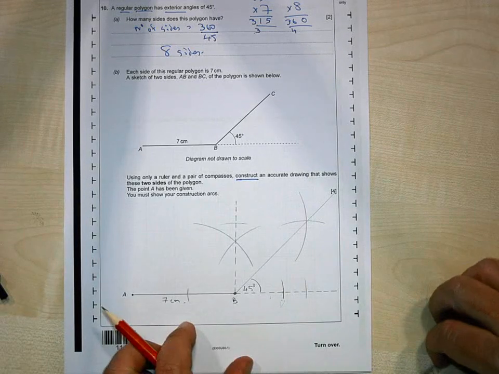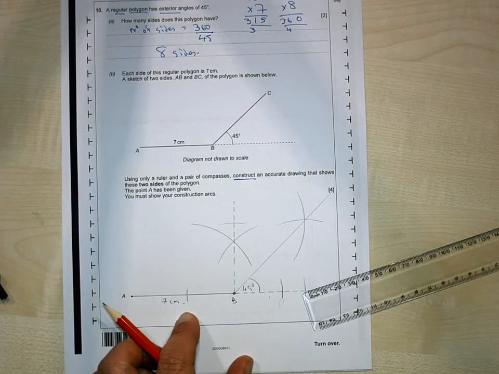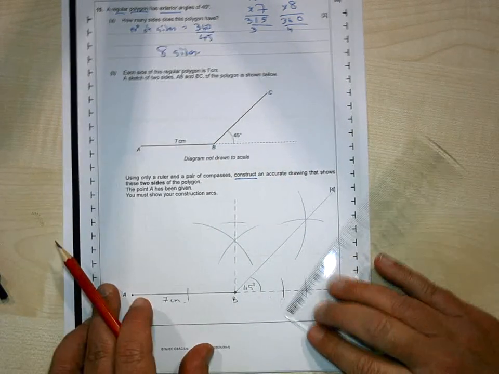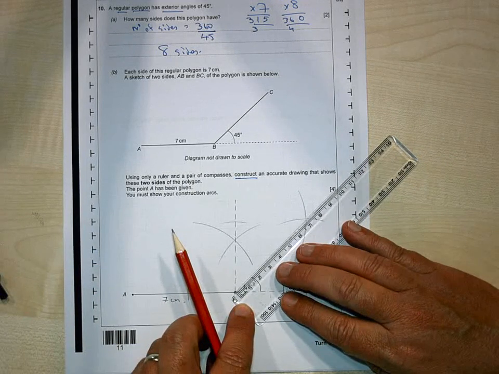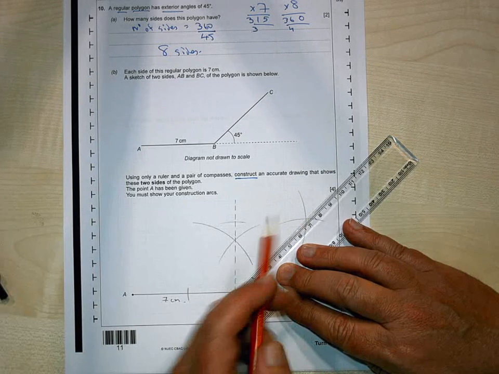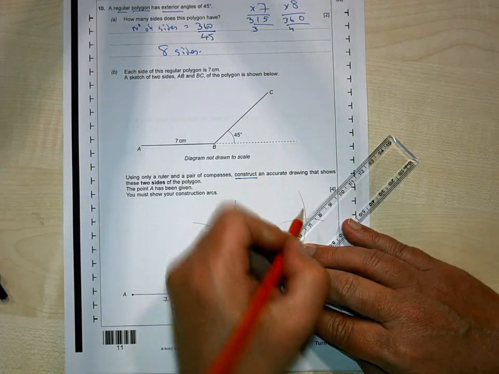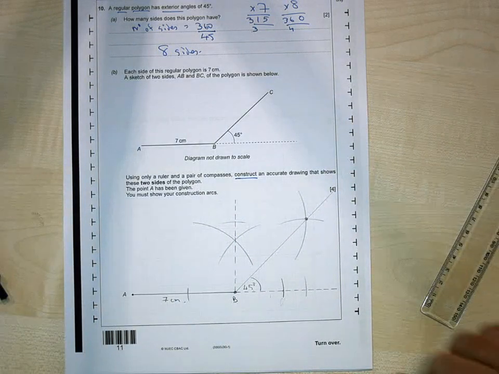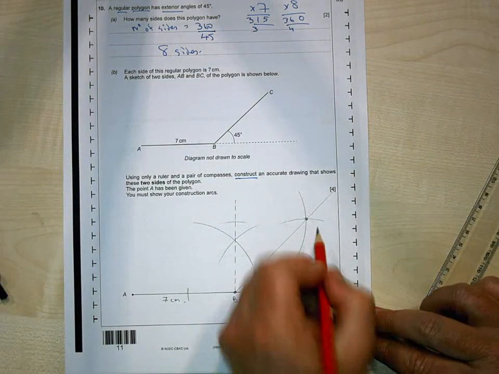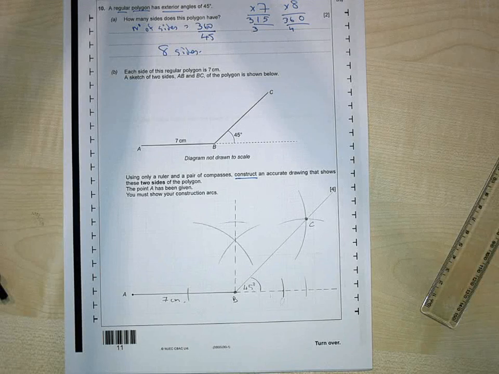By complete fluke, the 7 centimeter line, which we have to draw because it's a regular polygon, actually takes me on mine to where that cross is. Now that's a complete fluke. It could have been anywhere on that line. So that is point C.